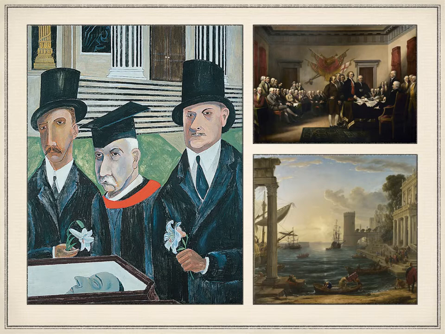And then the final one is one that your text talks about. This is Lorrain's Embarkation of the Queen of Sheba, 1648, oil on canvas. Now with this, we can look at it and wonder what is going on.